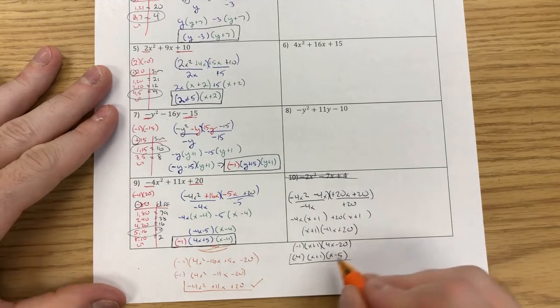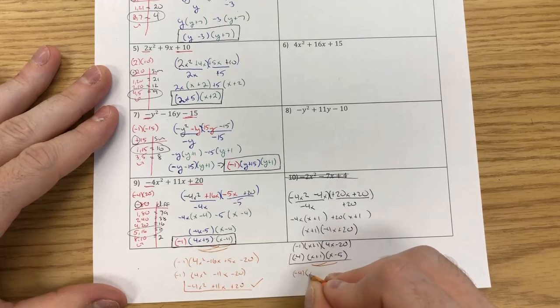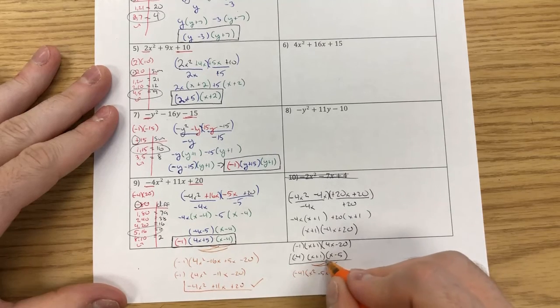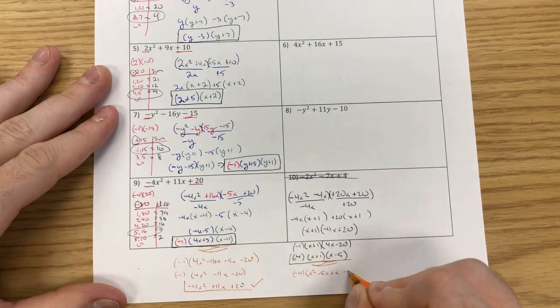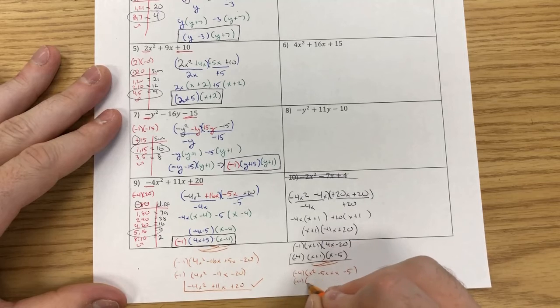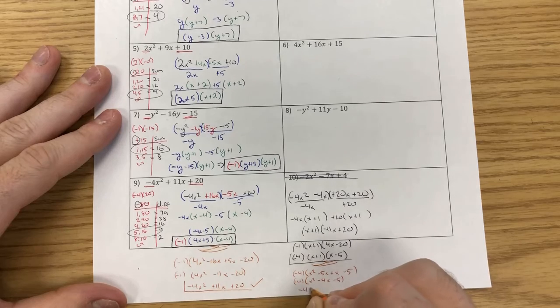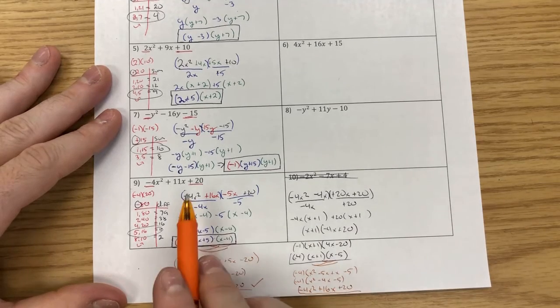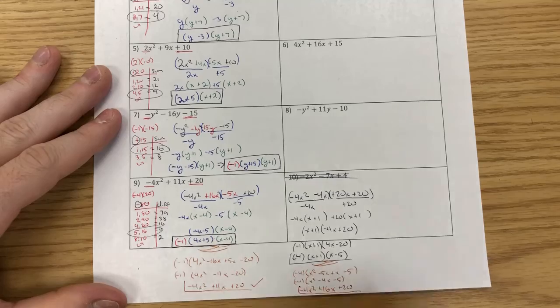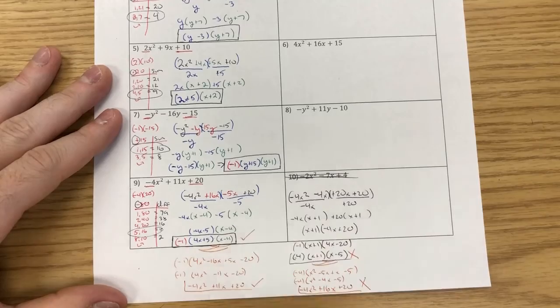That doesn't happen when I do this. If I distribute my x, negative 4, I get an x squared minus 5x. Distribute my 1, plus x minus 5. Then negative 4 times x squared minus 4x minus 5, which becomes a negative 4x squared plus 16x plus 20. We notice this is not the original question we started with. So I know that this does not work. This is the only one that does.